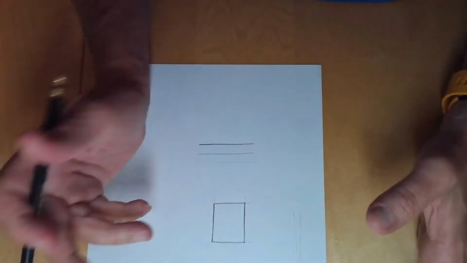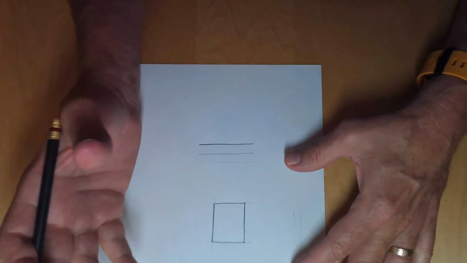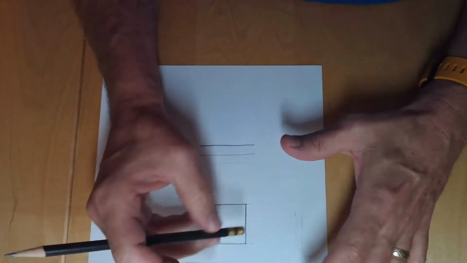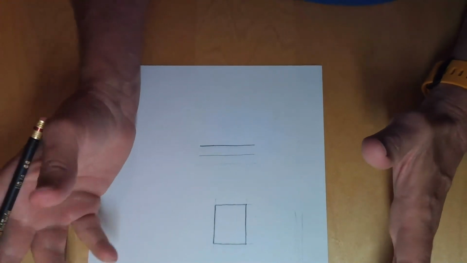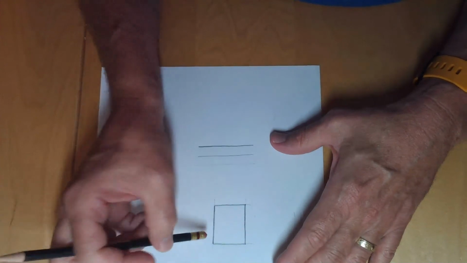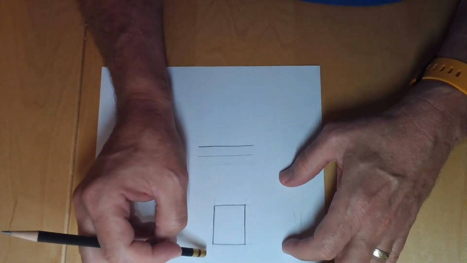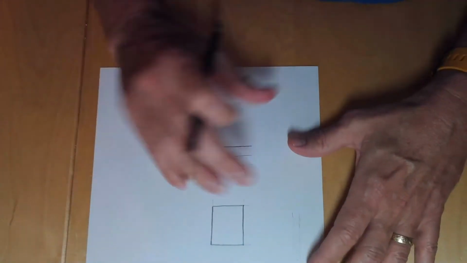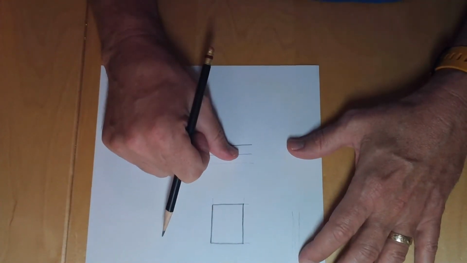And one of the things I should mention with erasing, you'll know from your own experience, is that when you erase lines, you typically mess things up. It smears the lead. It removes some of the paper. It can even tear the paper. So I don't want you to erase. Okay, I don't want you to erase.